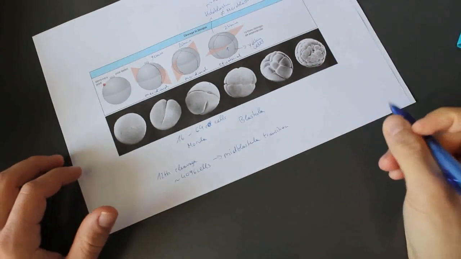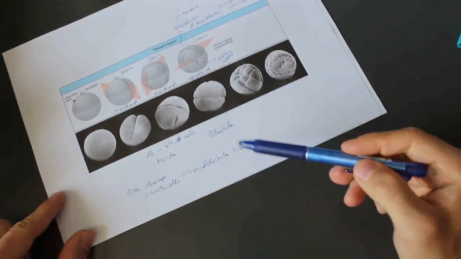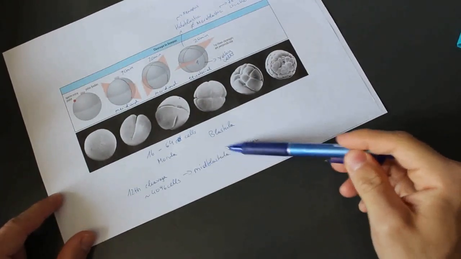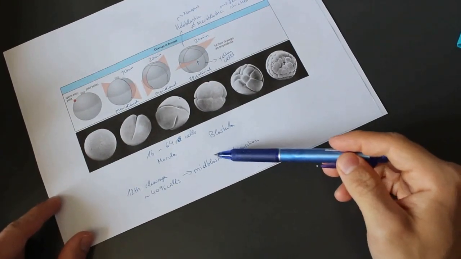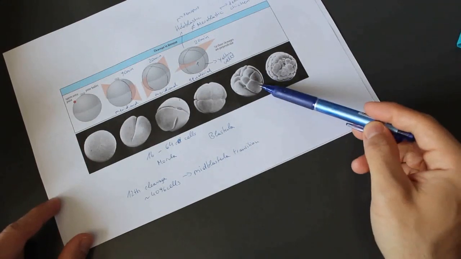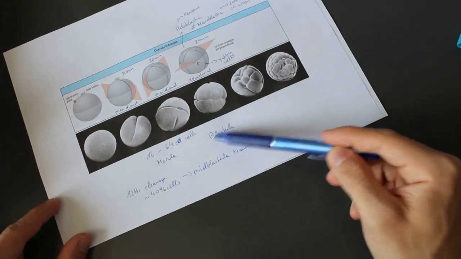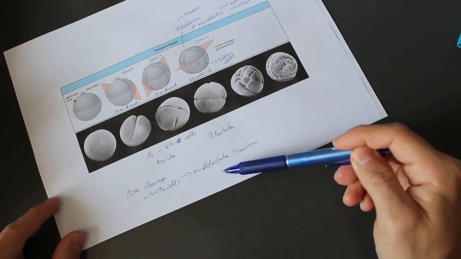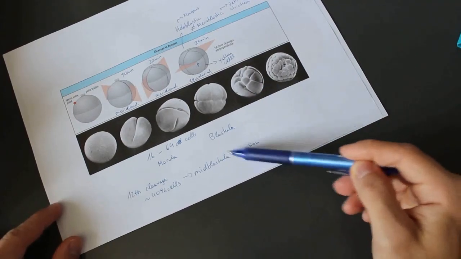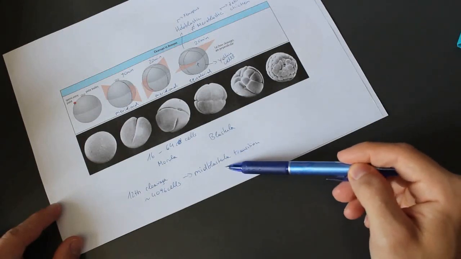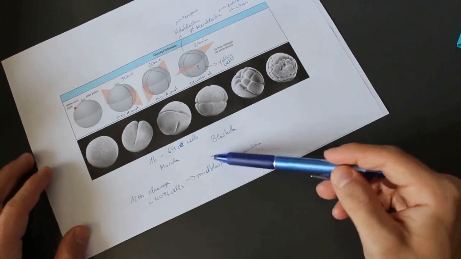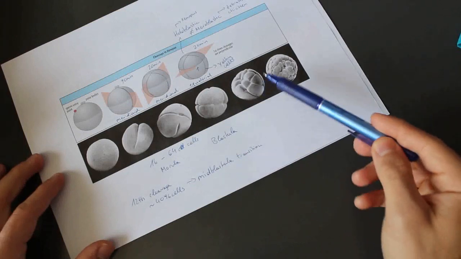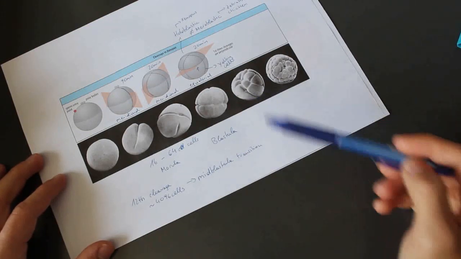The Midblastula-Transition is so important because it's just the middle of the blastula phase, which is found on another organism, and that's why it's called like that. But in this organism, it's on the late blastula stage.